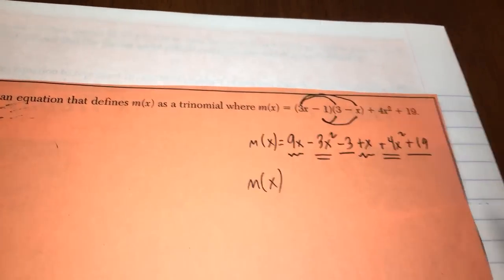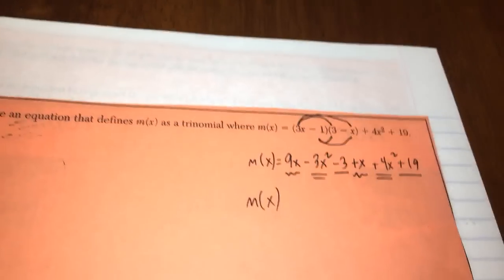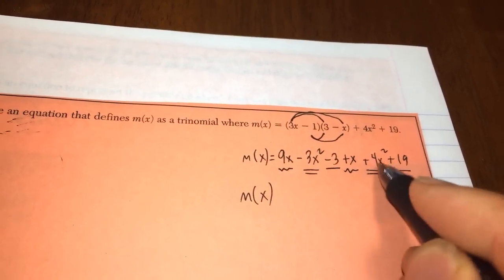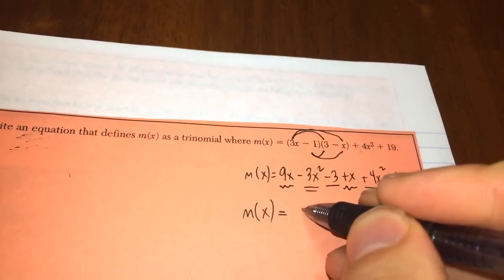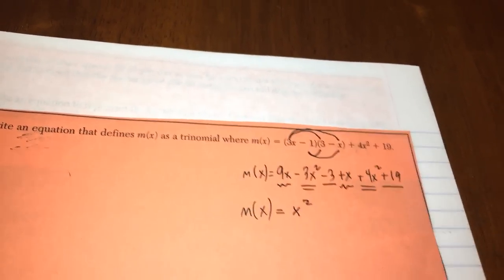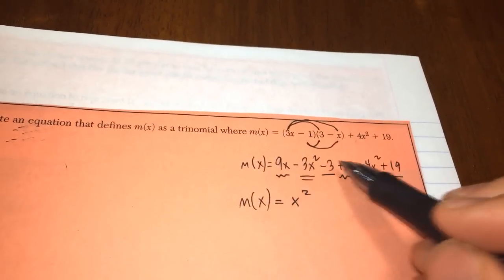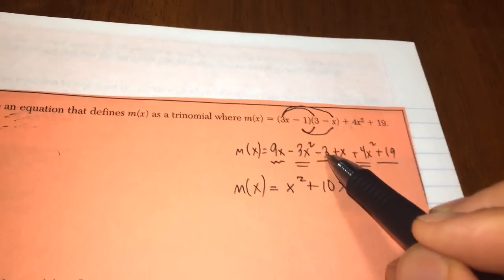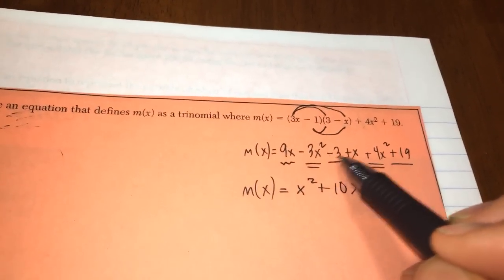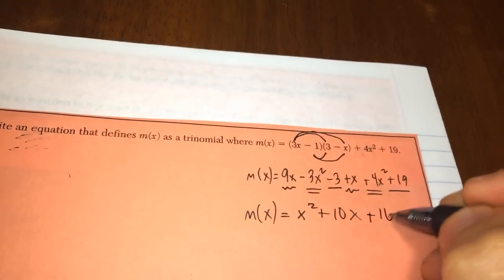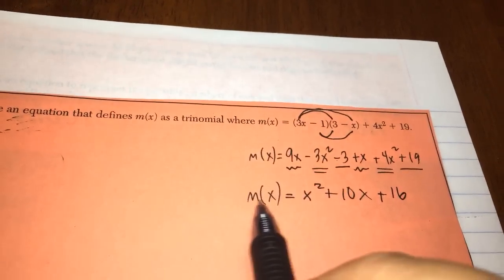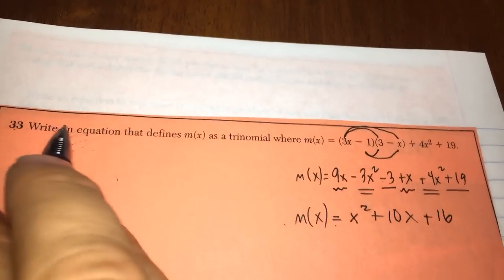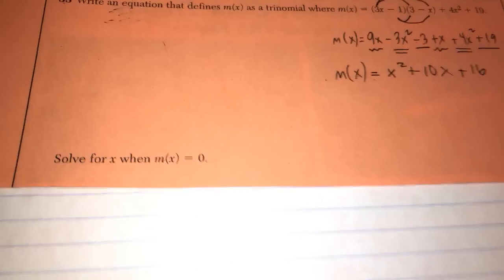Now, as far as simplifying, I underlined like terms. So the x squared, this is saying negative 3x squared plus 4x squared. You get a positive 1x squared. 9x plus x is 10x, and then this minus 3 acts like a negative 3, so negative 3 plus 19, you get plus 16. x squared plus 10x plus 16. You need the equal sign because it's telling you to write an equation.